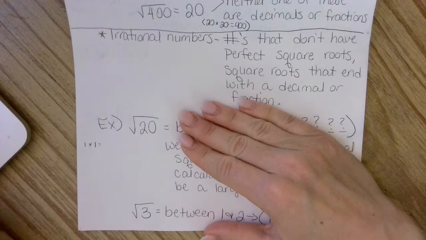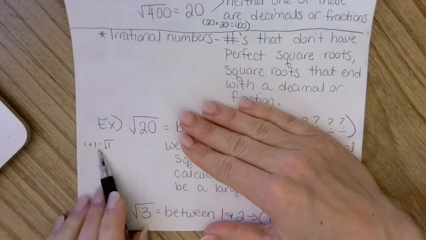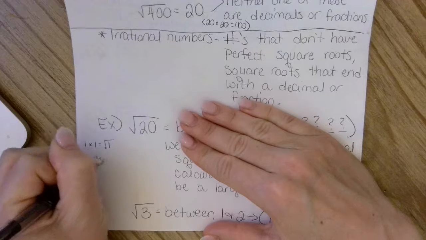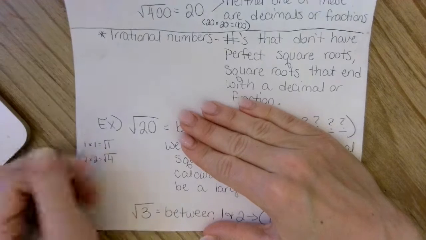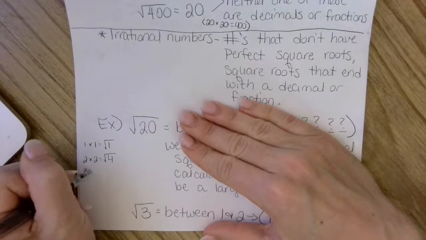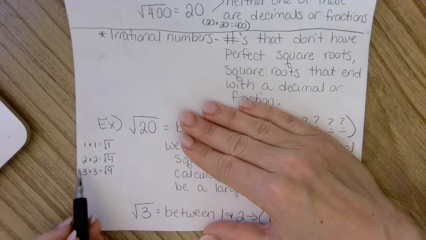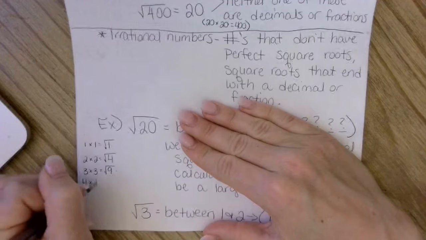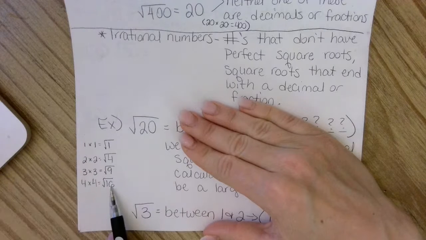1 times 1 is, of course, 1. So that means the square root of 1 is 1. And then 2 times 2 is going to give me square root 4, because 2 times 2 is 4. 3 times 3 is going to give me square root 9, because 3 times 3 is 9. 4 times 4 is going to give me 16, or square root of 16.